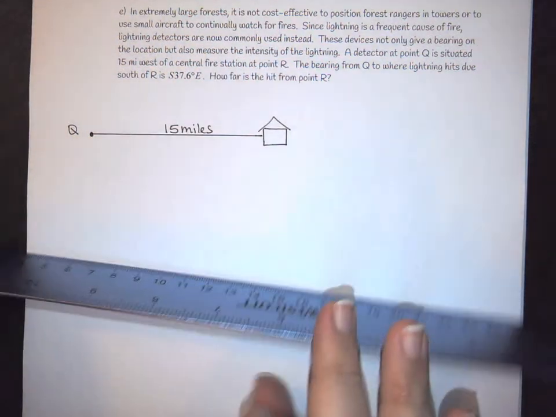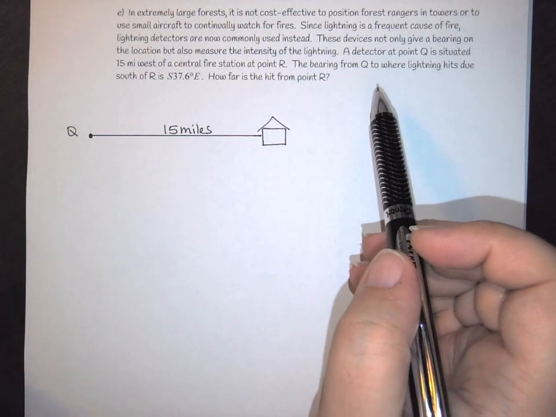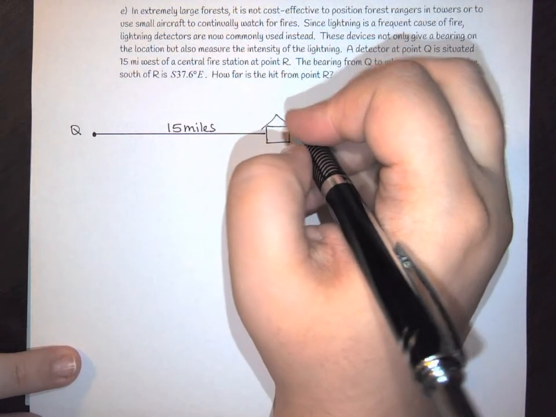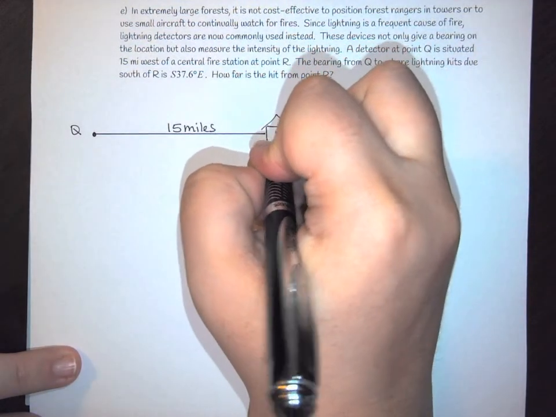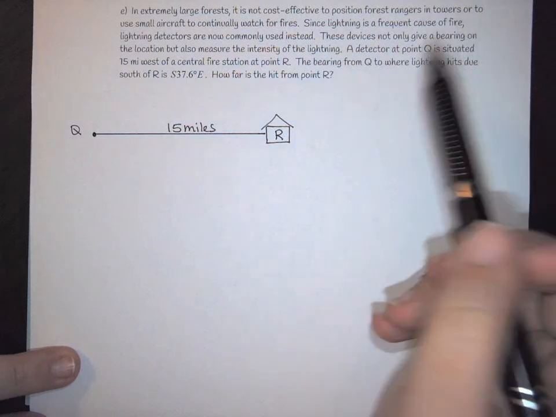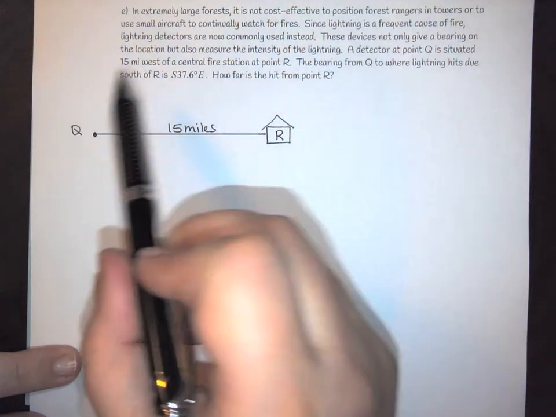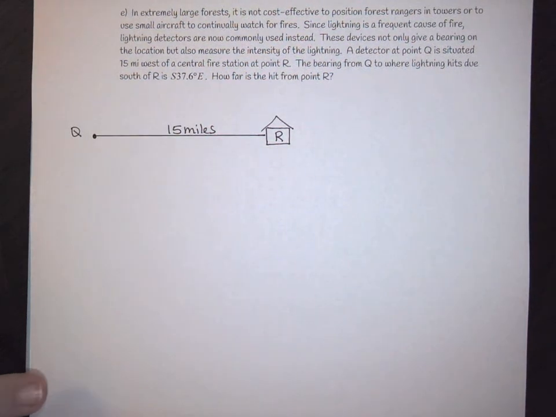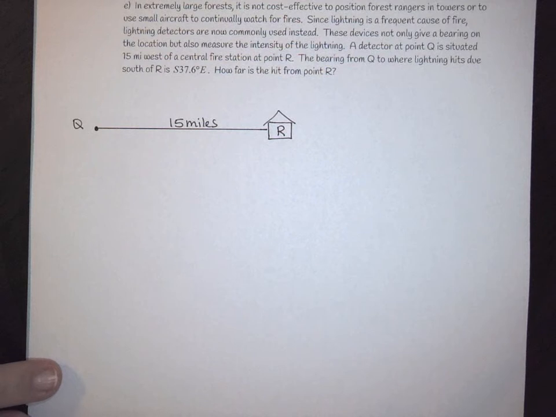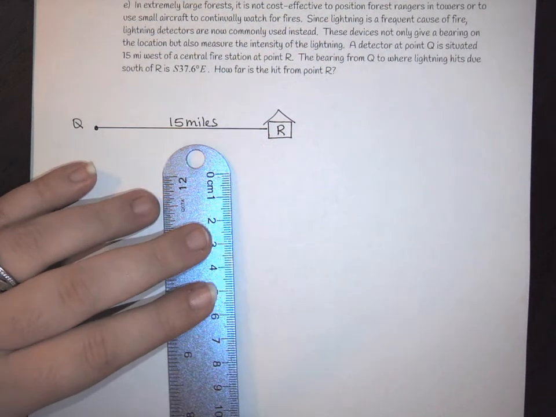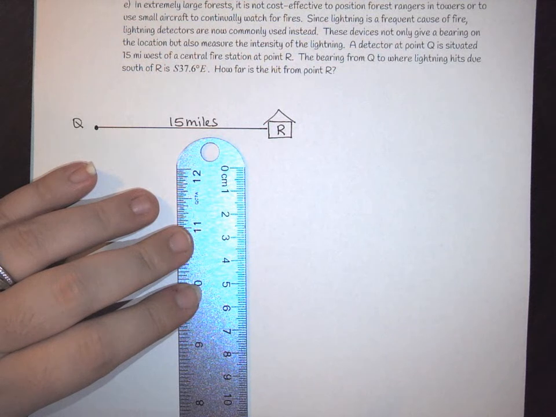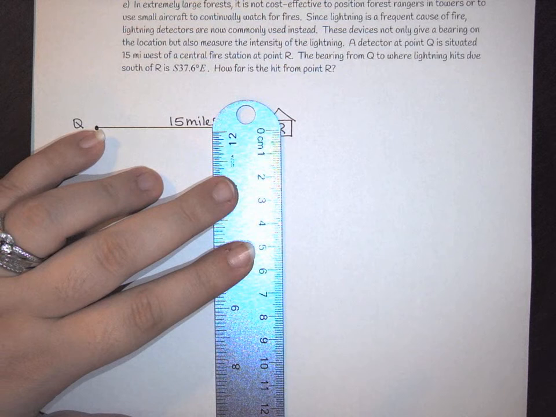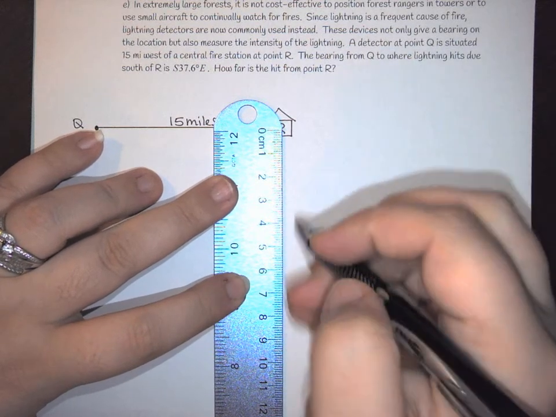Now, the other thing that we know is that the fire station was point R, so I would label that with an R. Then it says the bearing from Q to where the lightning hits due south of R is that degree. So we need to know where the fire is. My fire is going to be basically down here.